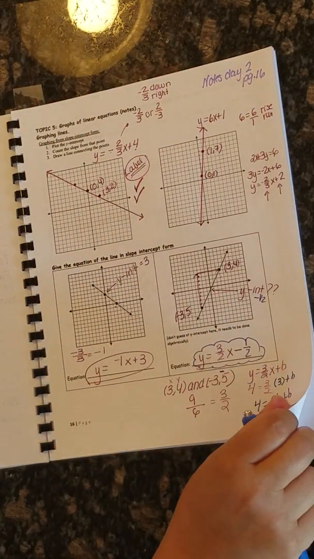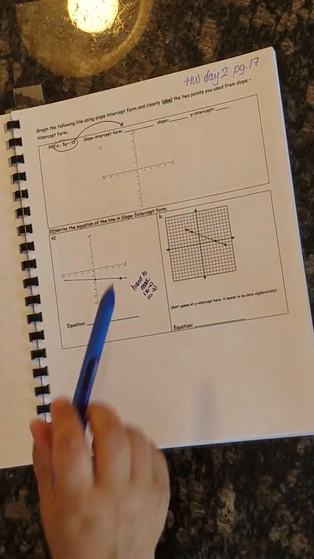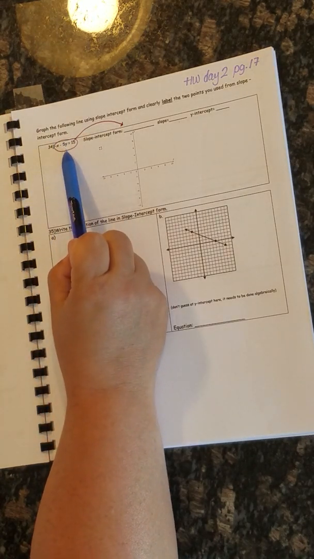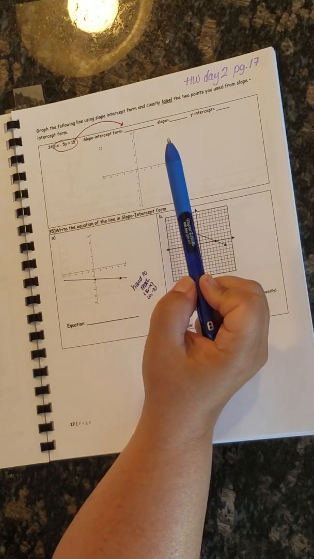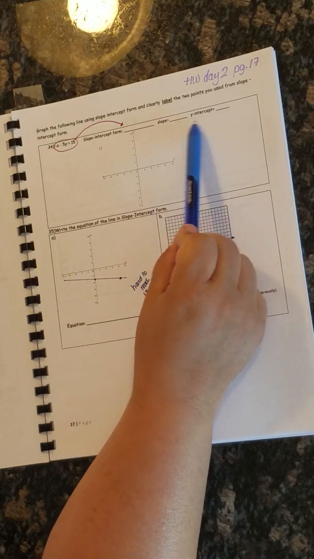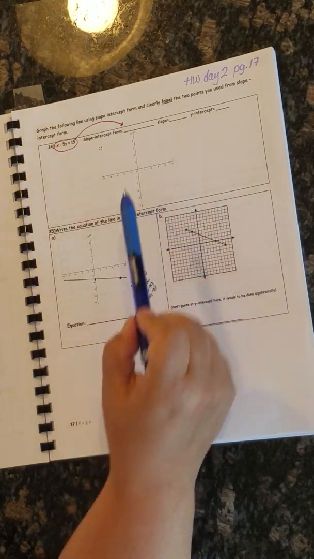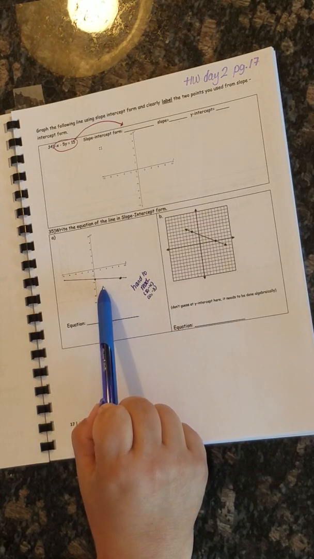Okay, the next page then is 17. Well, 16 I did with you. 17 is the next page. So what are we doing here that has to go in slope-intercept form? I wish there were grids. It just didn't copy. I have no idea why. And you write the slope, the y-intercept, and then you graph it. Write the equation of the line in slope-intercept form.